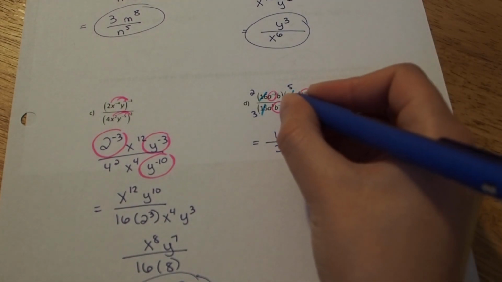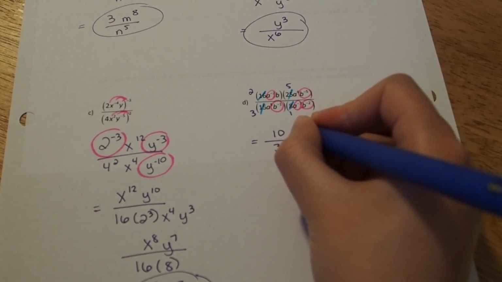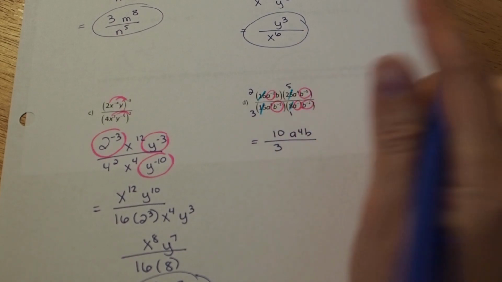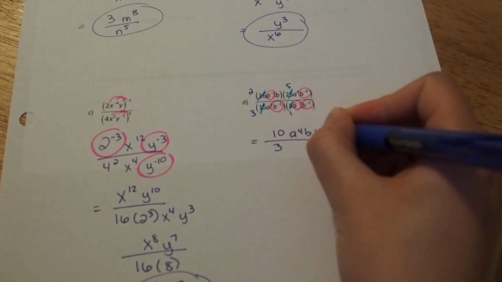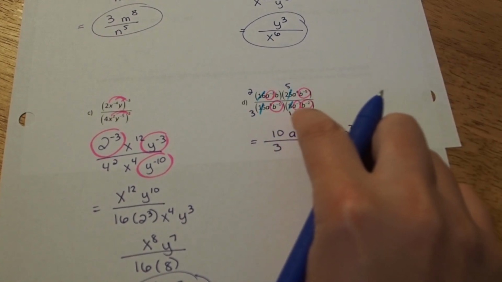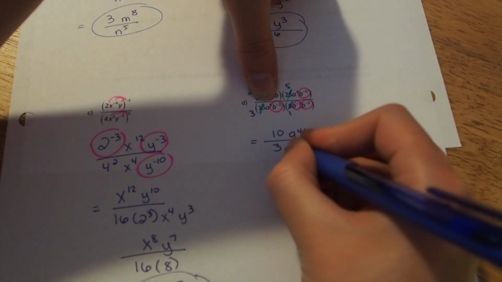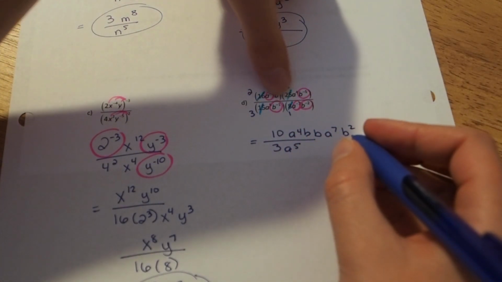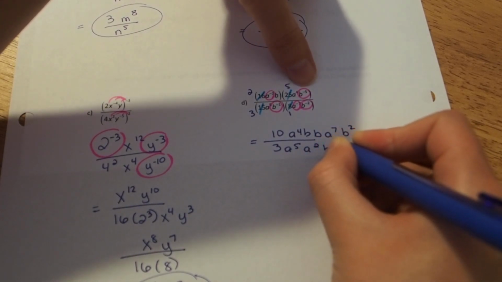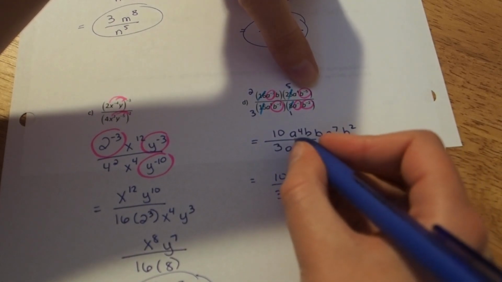Then let's write all the values that we're going to have left on the top. We're going to have the a to the 4th and the b that were already in the top. Now joining them are going to be a b, an a to the 7th, and a b squared from the denominator. Those come up. Letters in the denominator, we already had an a to the 5th. That's it. Joining it, it's going to be an a to the 2nd and a b to the 5th. The numbers, 10 thirds, stay the same.